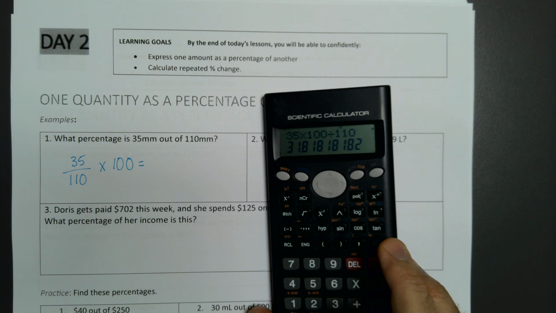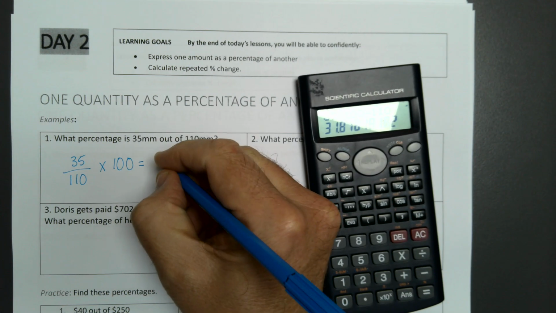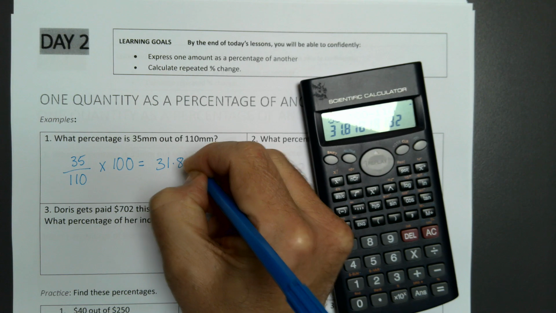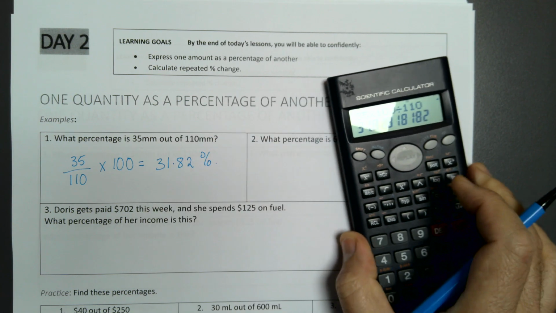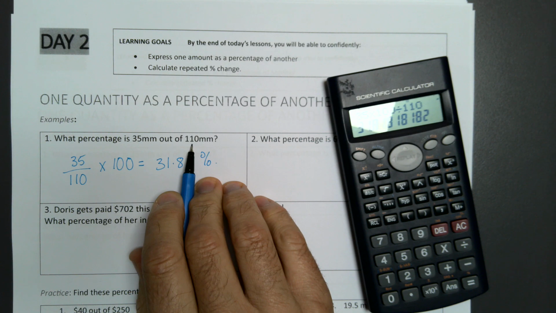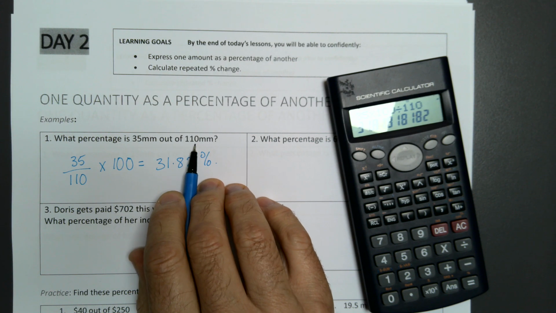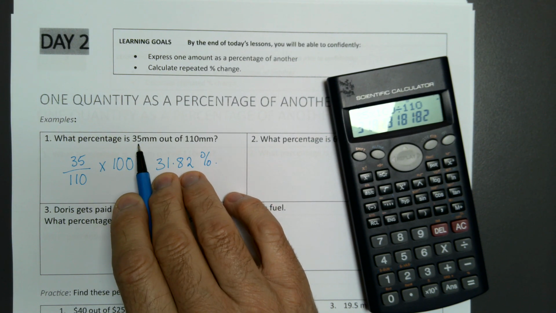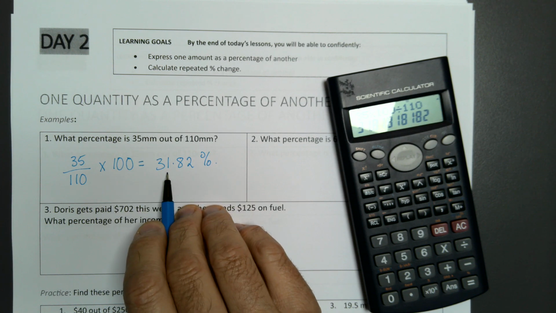That's 31.82%, giving it 2 decimal places. So if I've got a piece of timber that's 110 millimeters long and I chop 35 mils off it, I've taken 31.82%.